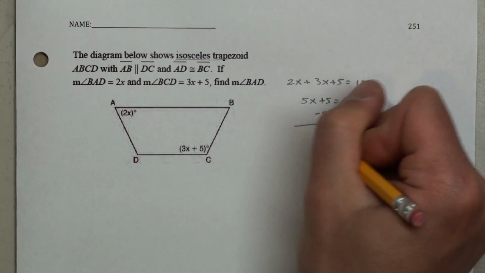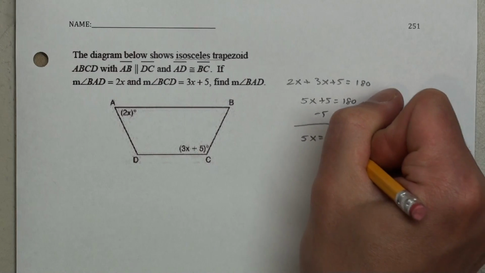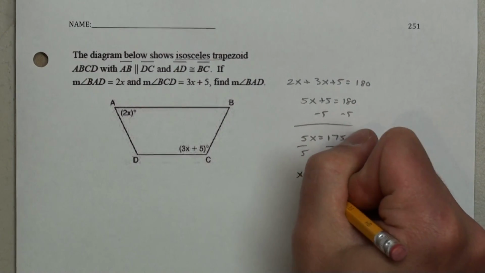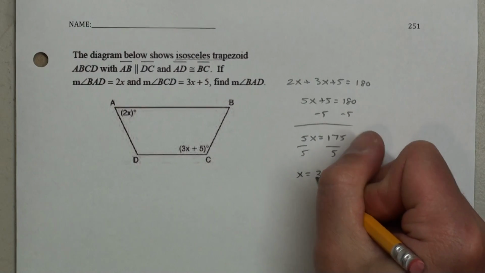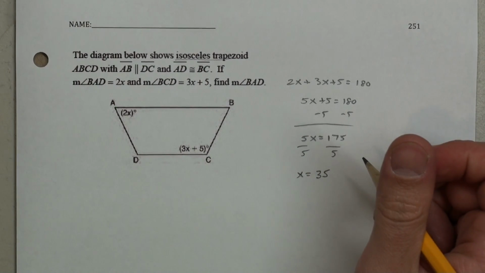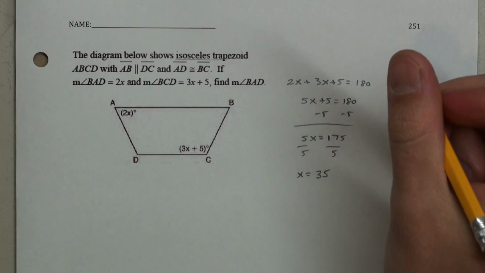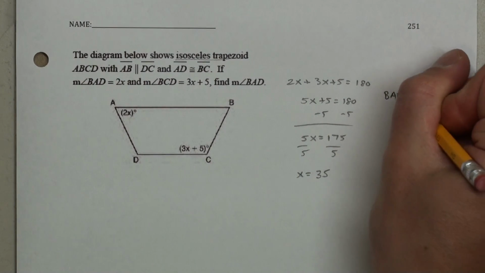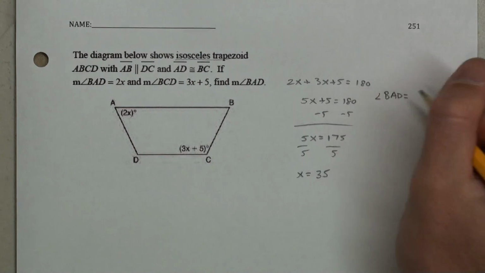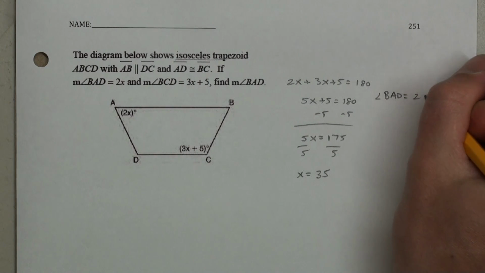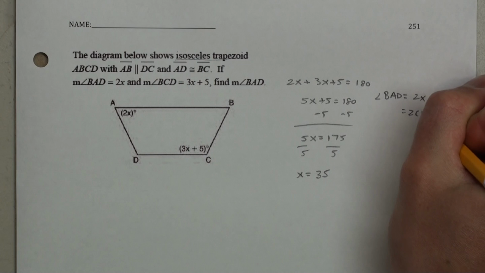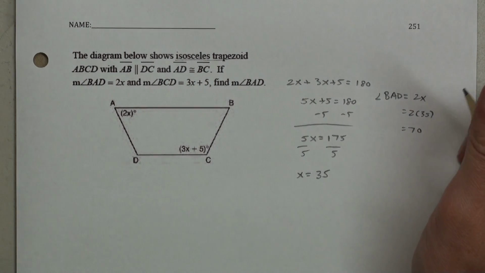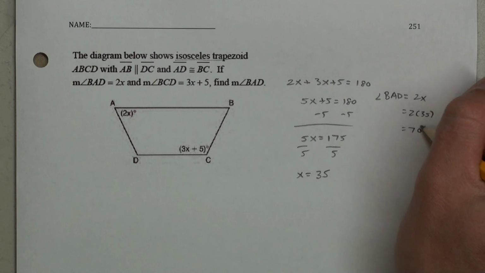Minus 5, minus 5. 5x equals 175. Divide by 5 and x equals 35. So angle BAD equals 2x, which is 2 times 35, which is 70 degrees.